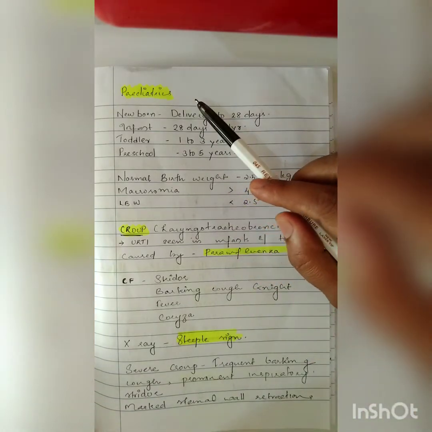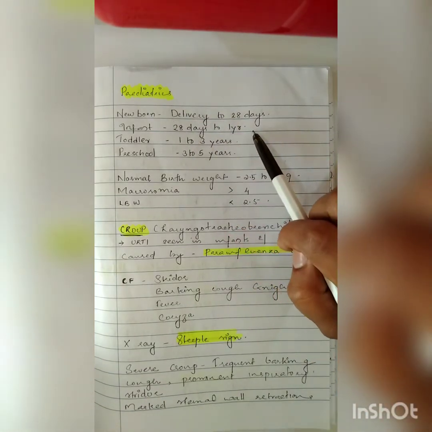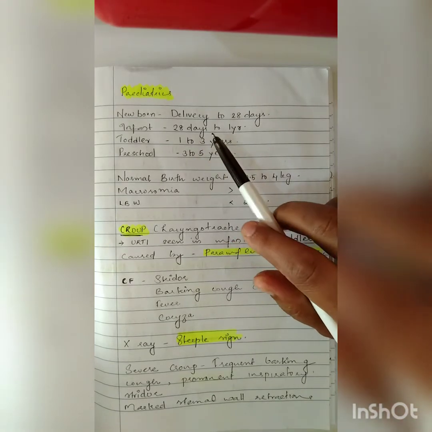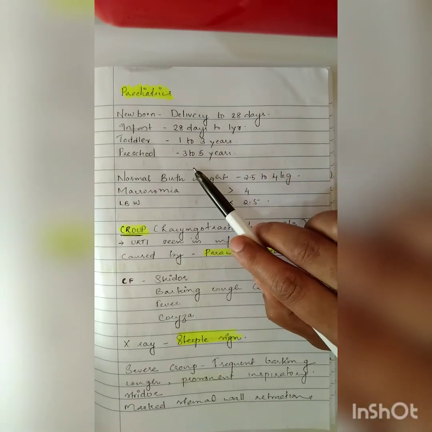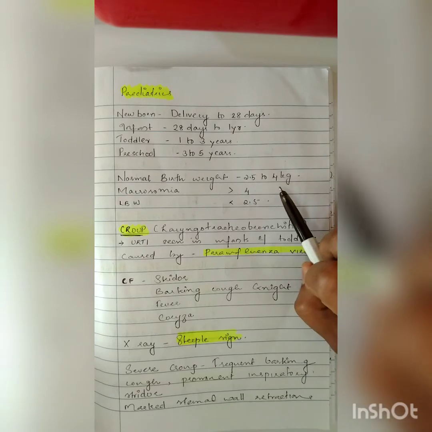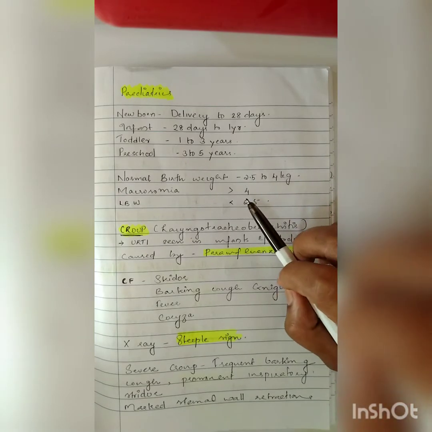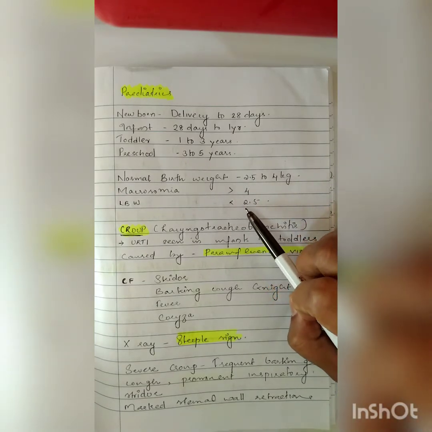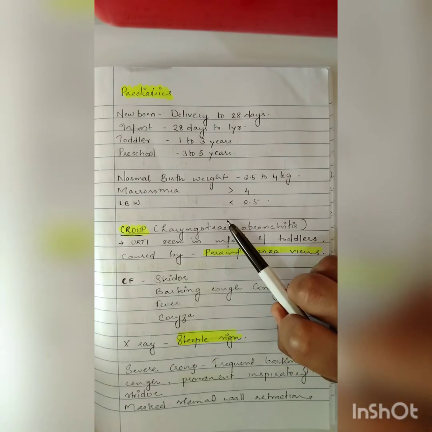So start with pediatrics: newborns from delivery to 28 days, infants 28 days to 1 year, toddlers 1 to 3 years, and preschool 3 to 5 years. 2.5 to 4 kg is a normal birth weight. More than 4 we call macrosomia, and less than 2.5 is called low birth weight.